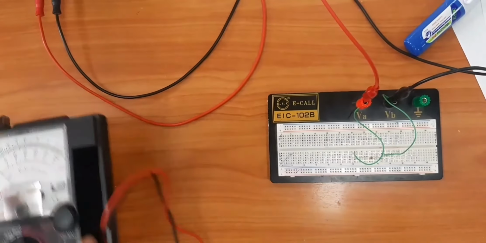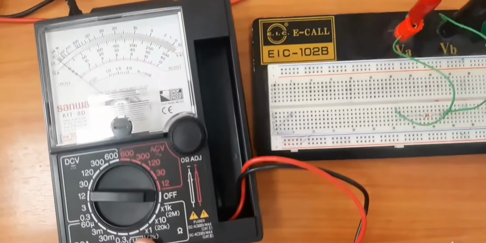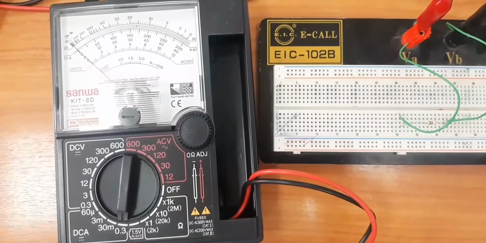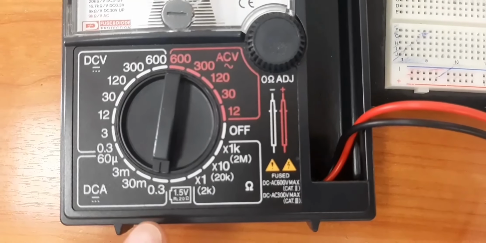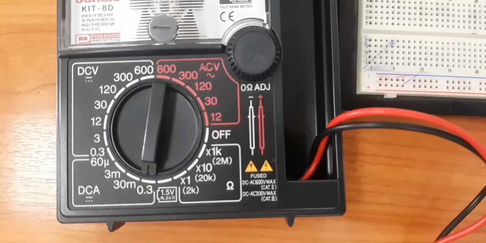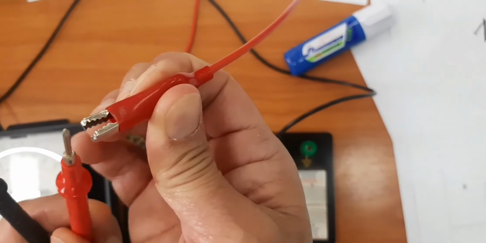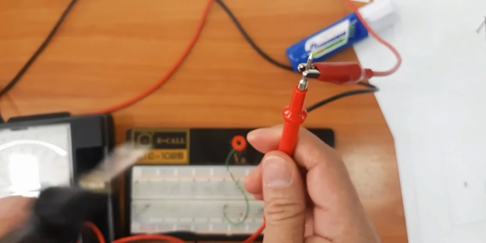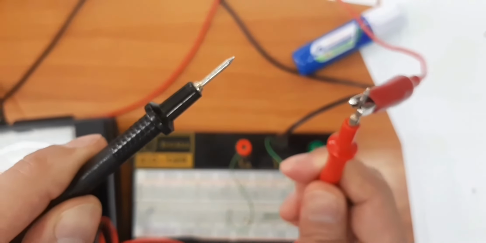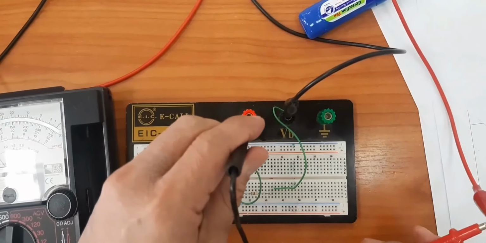Now, let us try to measure the current. So your multimeter is off. Then let's say we will use 0.3 ampere or 300 milliampere. Let us connect. Remove the positive terminal. Connect to the positive test probe. And connect the negative test probe to the resistor where the positive terminal was connected. Okay?